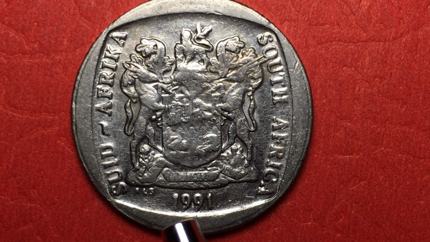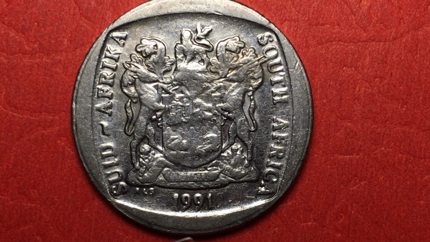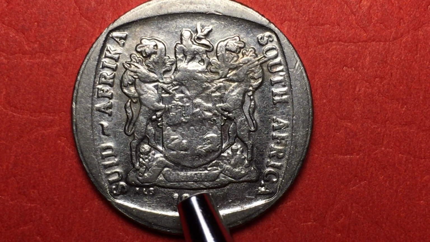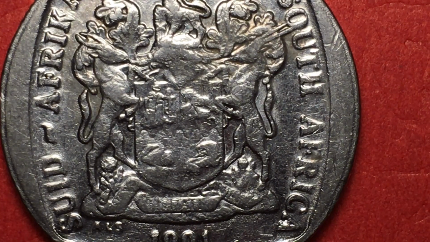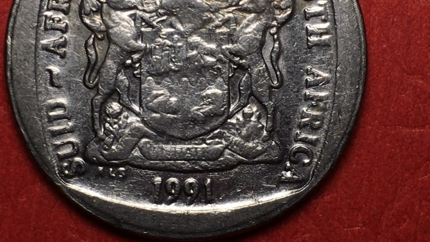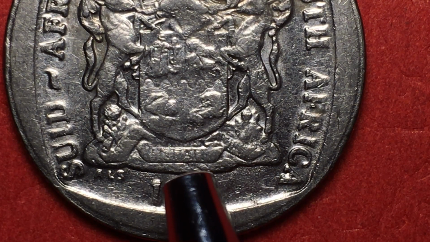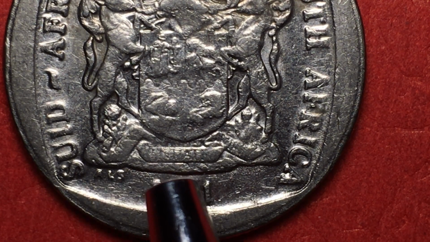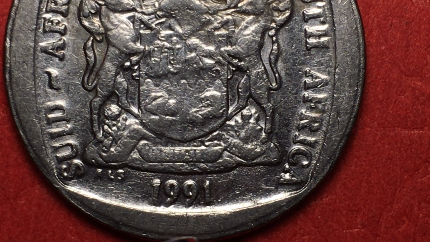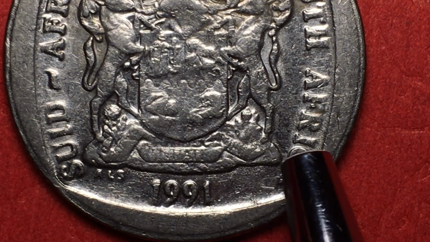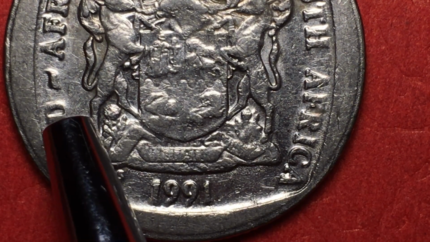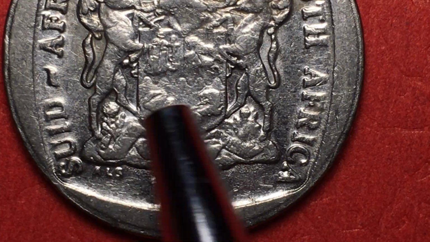Initially they translated it as union is strength, but in 1961 they changed the translation to unity is strength. And when I'm talking about the ex unitate, it's right here. There's a banner across the bottom that has the motto on it. And I'll show you a little bit better on the 2000 coin.